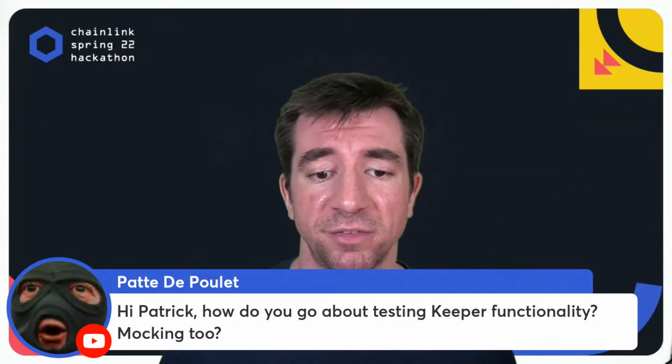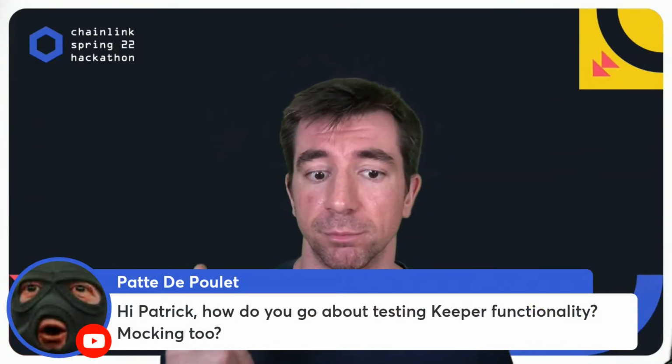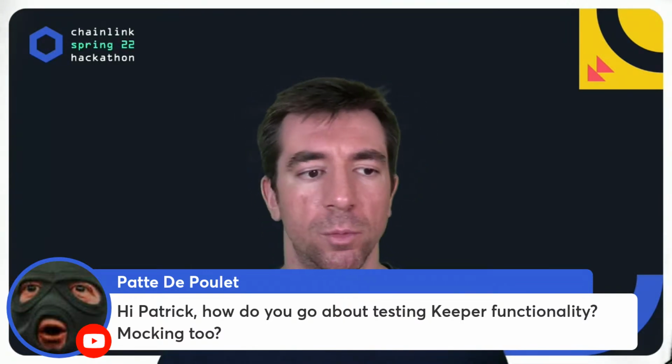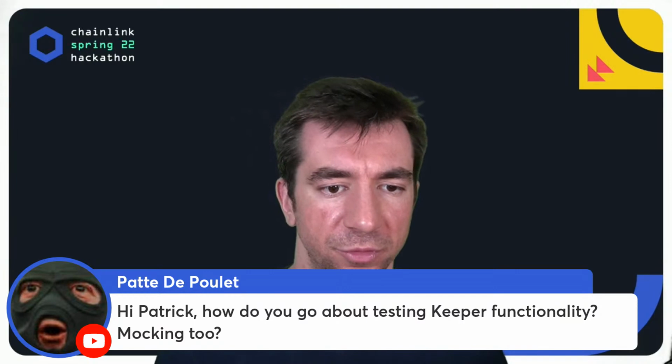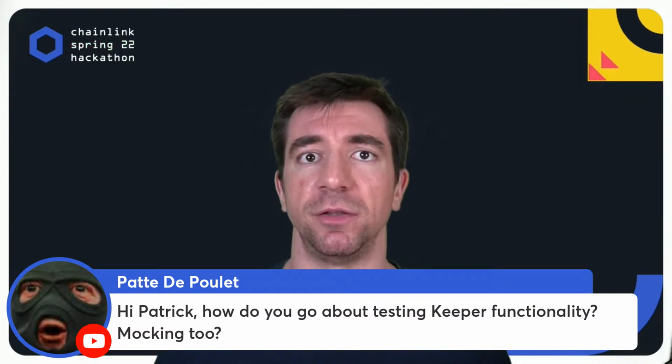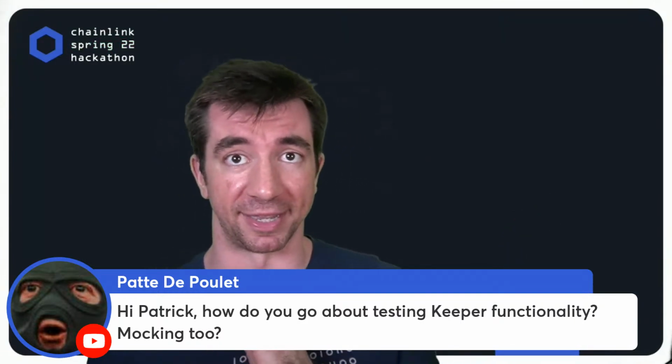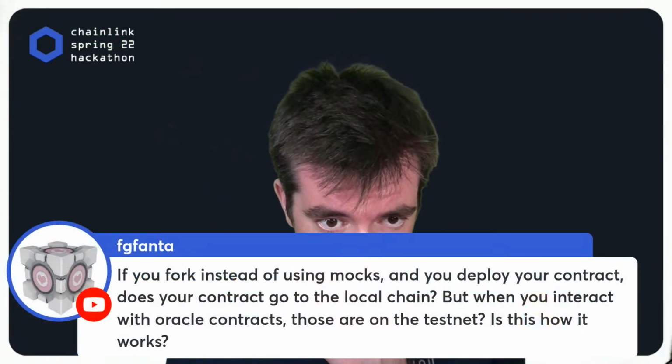Hey, Patrick, how do you go about testing keeper functionality? Mocking too. Yes, mocking too. Great question. I'm going to see if there's any other questions here, because if there are no more questions here, I can go through a keepers example. But yes, mocking too, and you can see that in the Chainlink mix. There's a keepers mocking example in that Chainlink mix.